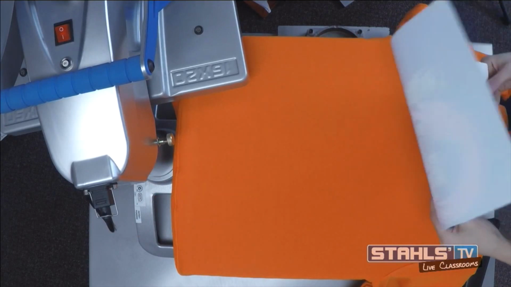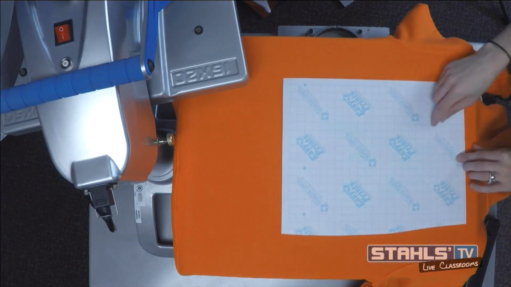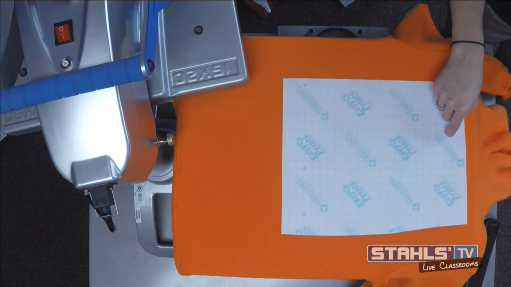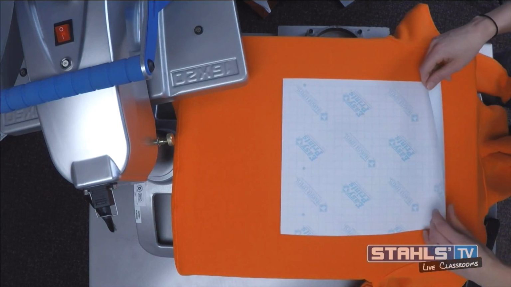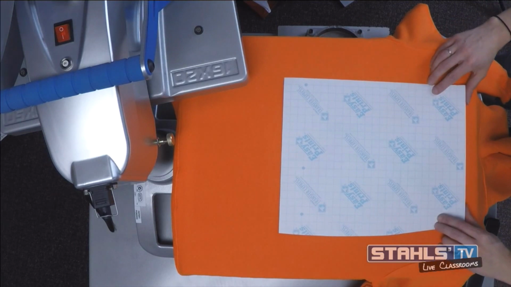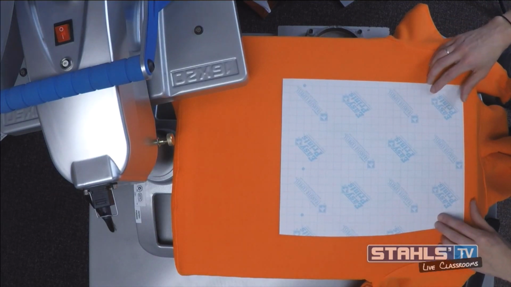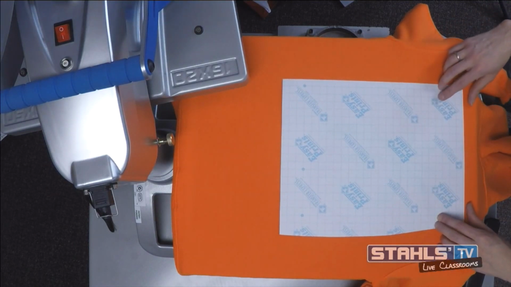And so with the back designs, one thing I didn't point out yet, because I don't think we've been able to see the overhead camera, is you'll notice the back of the Transfer Express transfers even have a grid on them. And so that's really helpful for alignment when you're wanting to make sure that it's getting straight. You can use those grid marks as a line.